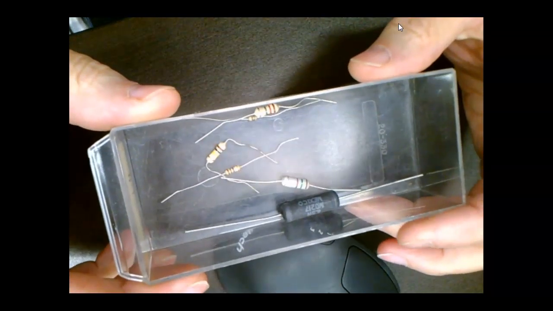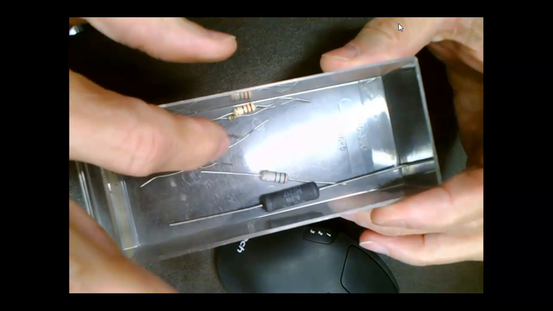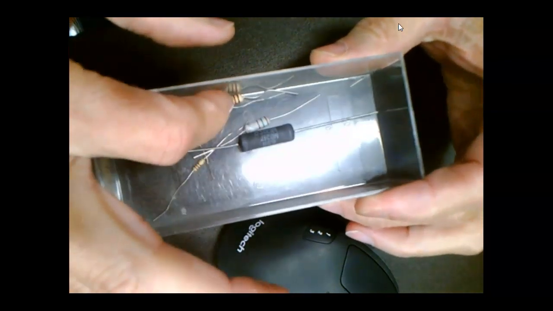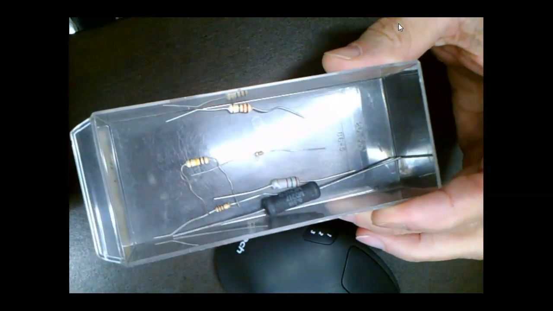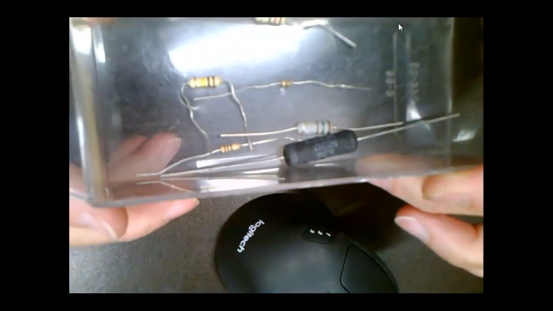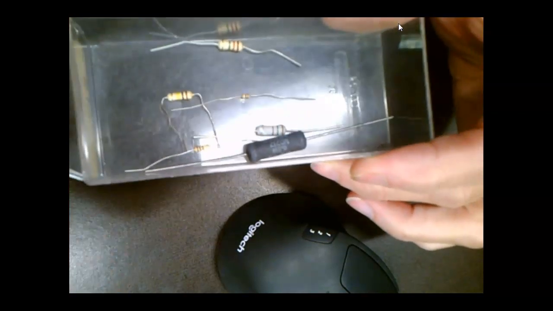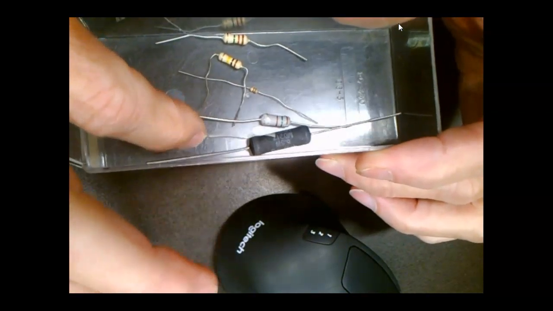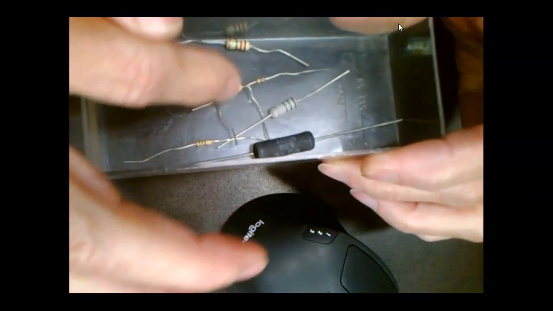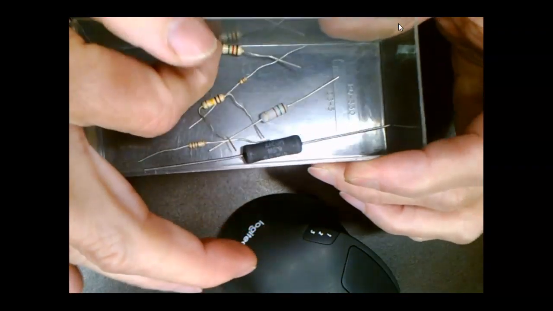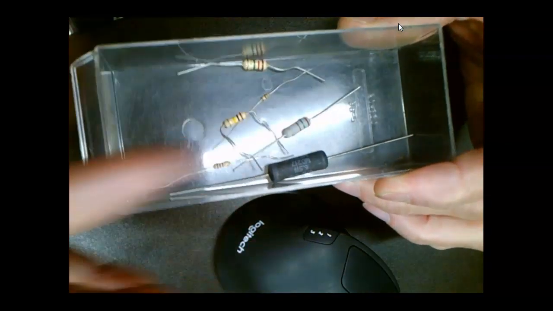I'm going to pass these around. These are different sizes of resistors. This right here is an eighth of a watt. Can you see it? And then this is a quarter watt. And then this is a half watt. And this is a 1 watt, and this is a 2 watt. And that's about as high as they'll go.